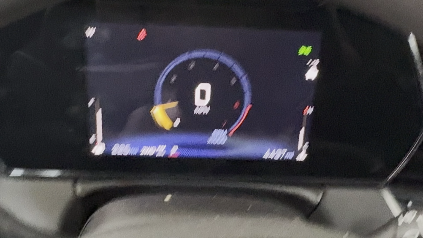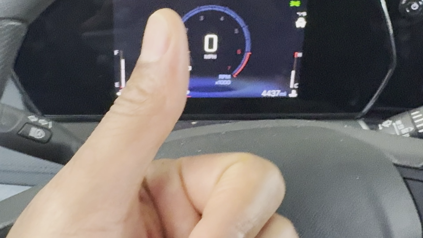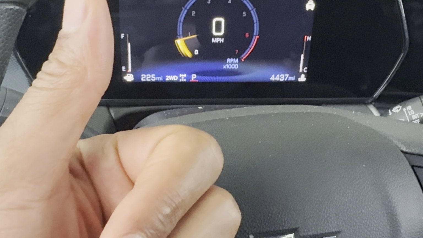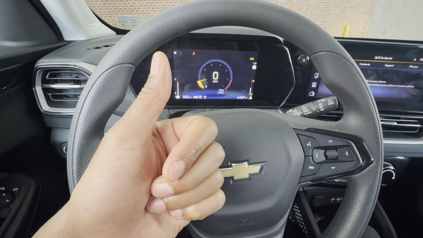All right. And that is how you turn on and off the hazard flashers, hazard lights in this particular Chevy Trailblazer.